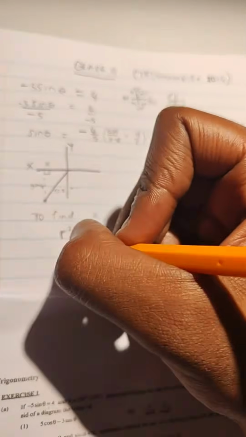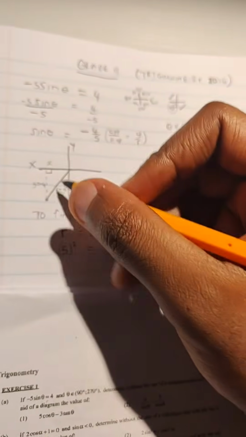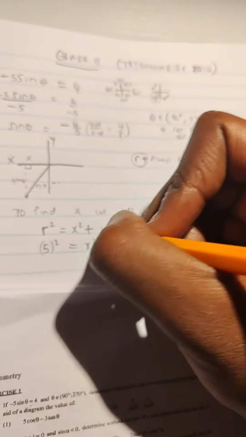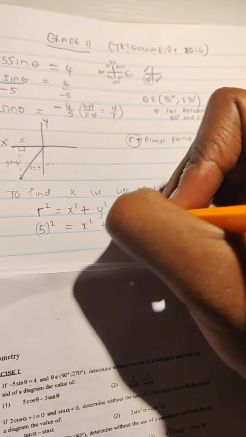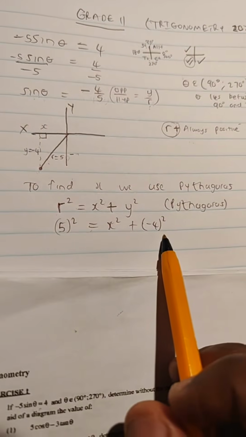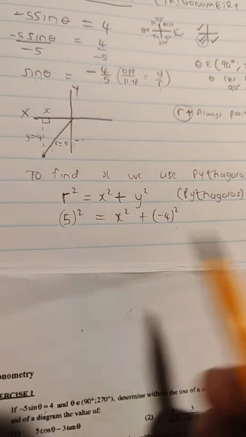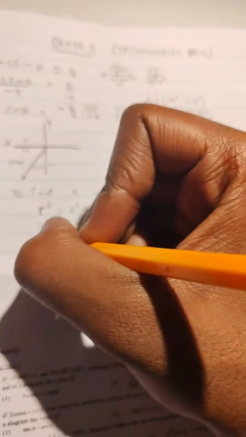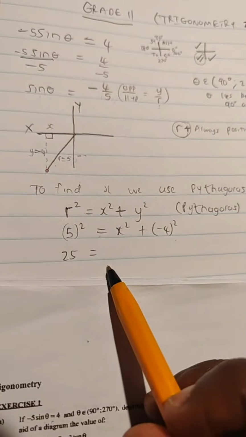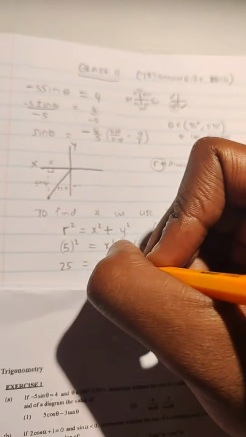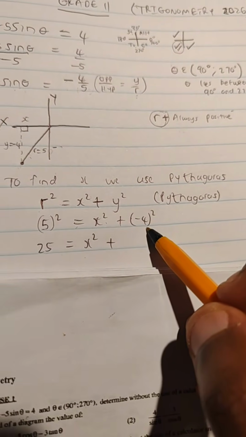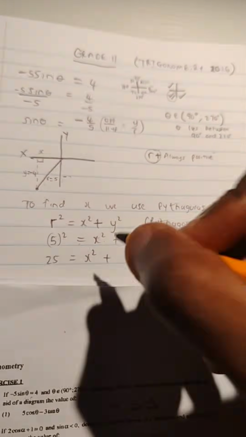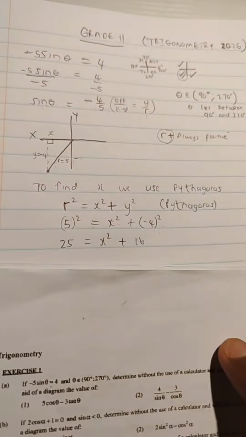R is 5, so it's 5 squared. X we don't know yet, we're trying to find that. Y is -4, so -4 squared. What's 5 squared? 25. What's -4 squared? It is 16.